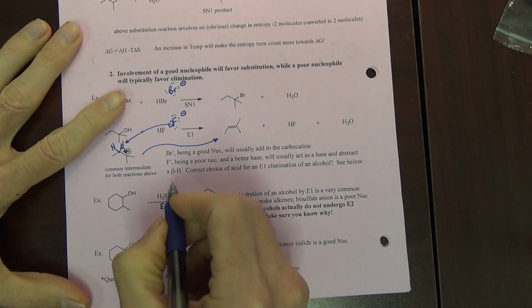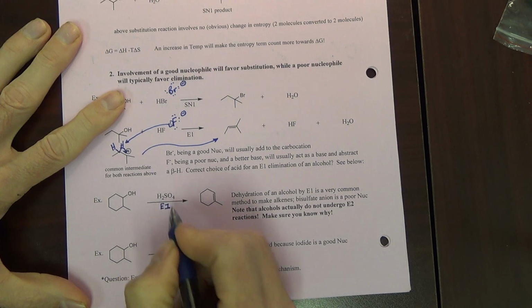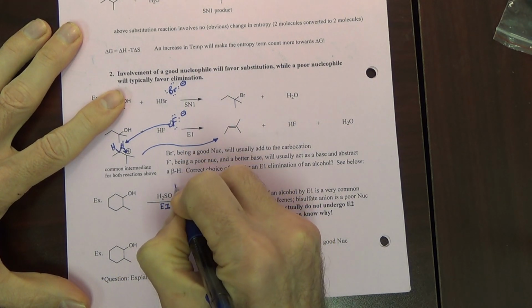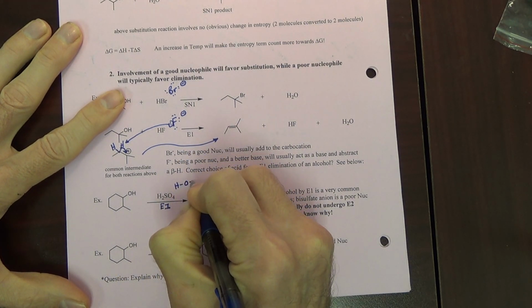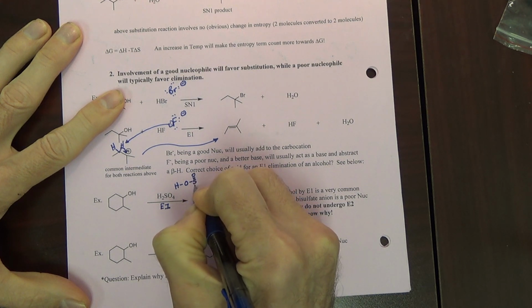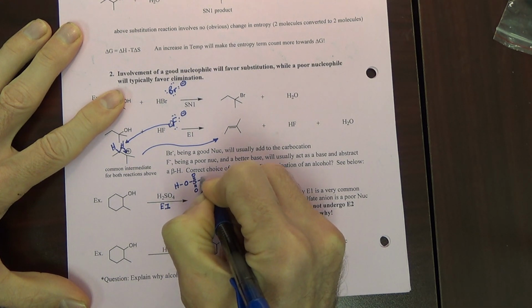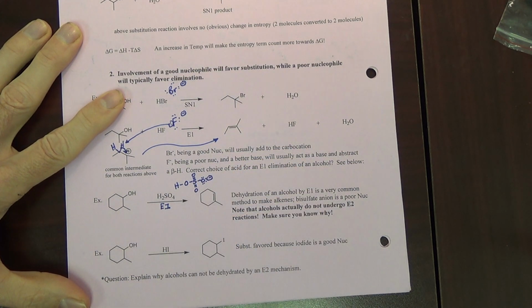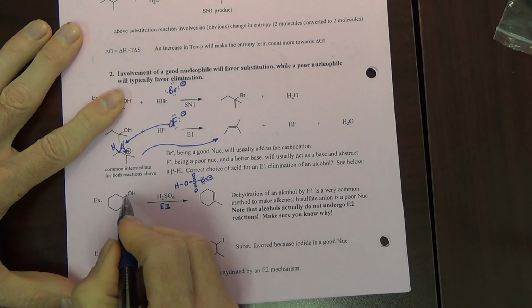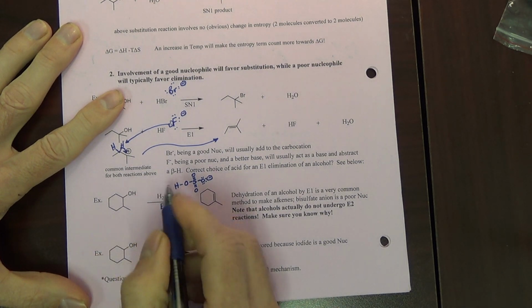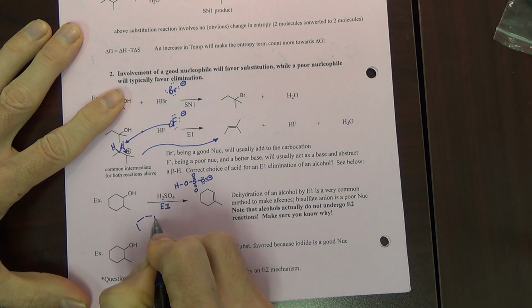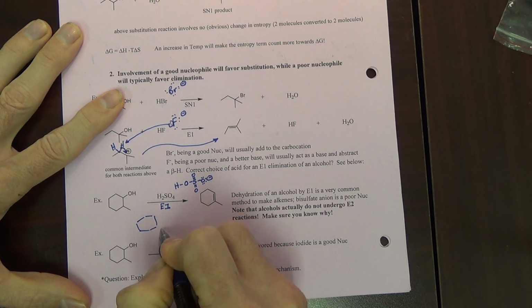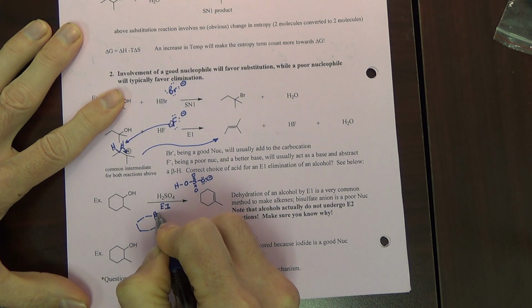That's because there is no good nucleophile here. As we said back when we were doing alkene chemistry, the bisulfate anion will never act as a nucleophile. And so we can protonate the alcohol, the leaving group can leave, and we can get our carbocation.